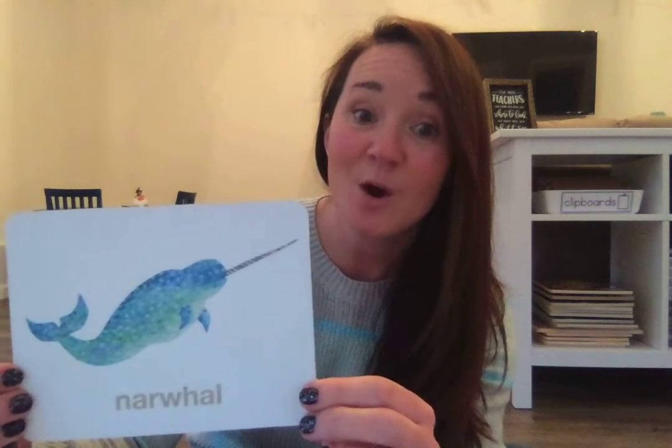Let's take a look at the back of this card and see if there's a picture of something that begins with the letter N. It is a narwhal. Look at that cute little narwhal. He lives in the sea and he has a long tusk on him, which looks like a horn.